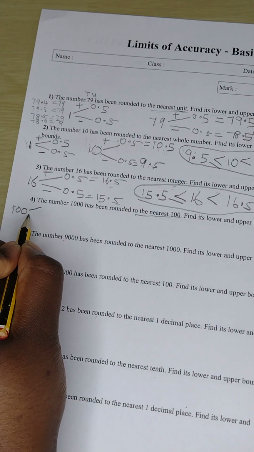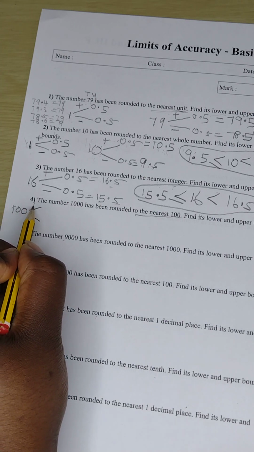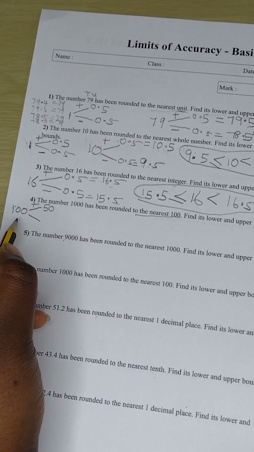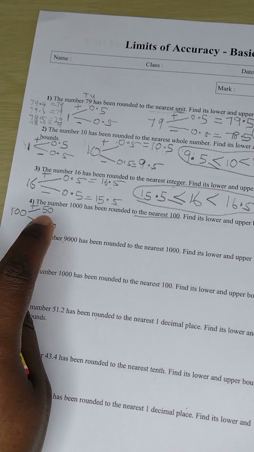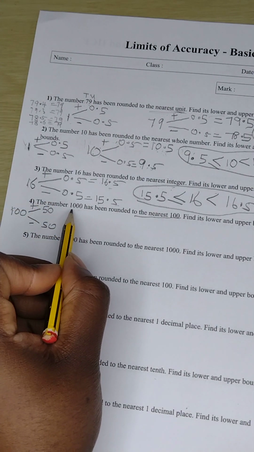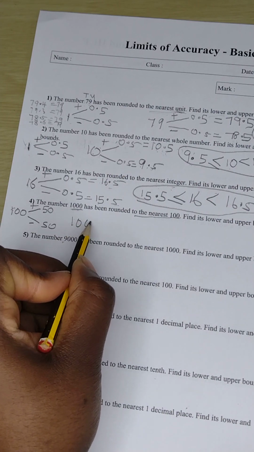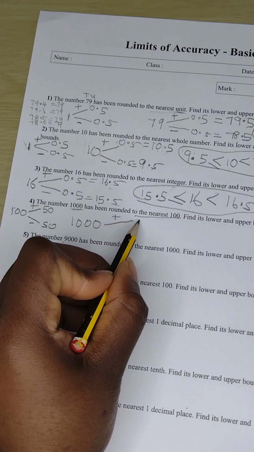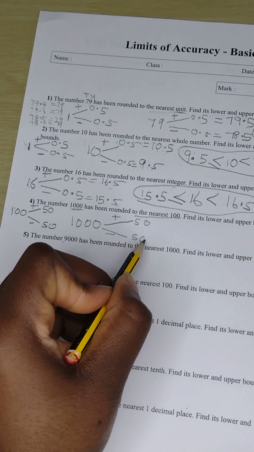So you split that into 2 parts, okay? So 100 divided by 2 is 50. So your upper bound is you adding 50. Your lower bound is you subtracting 50. Okay, now we take those upper and lower bounds, bring them in to the number you're working with here, which is 1000. Finding the upper bound means that you add 50. To find the lower bound, you subtract 50.